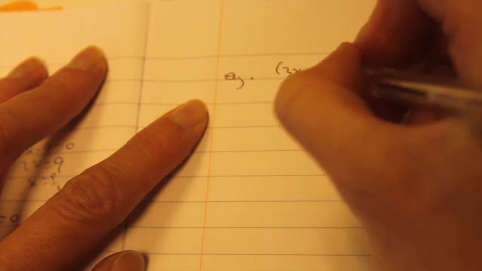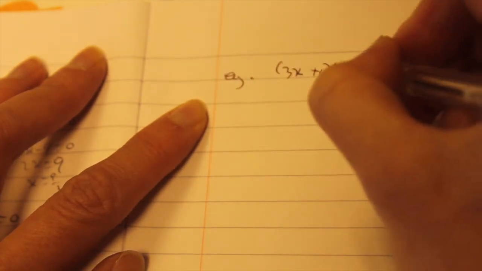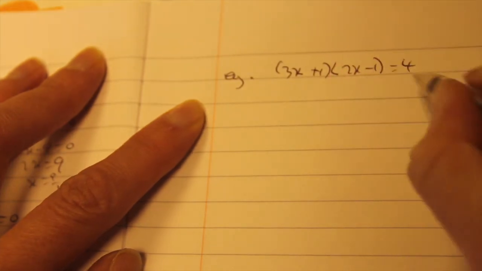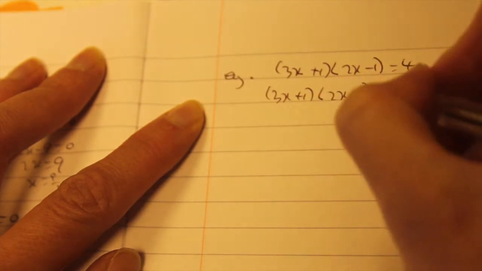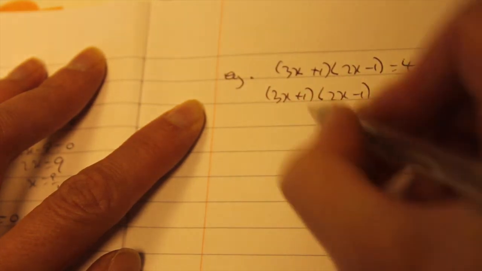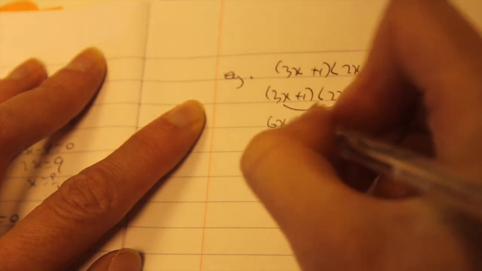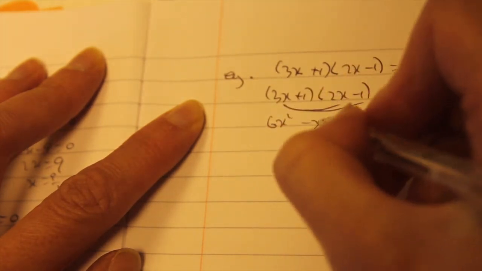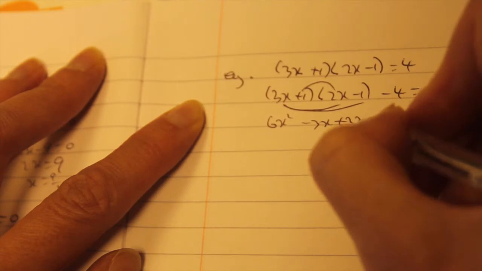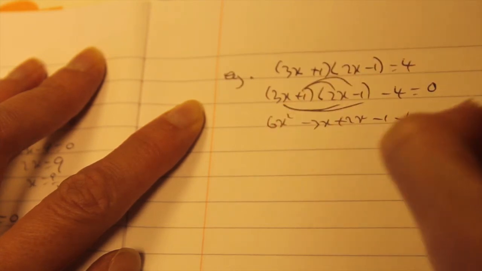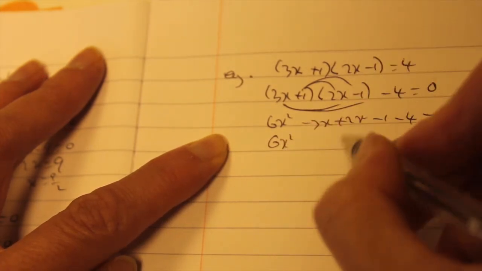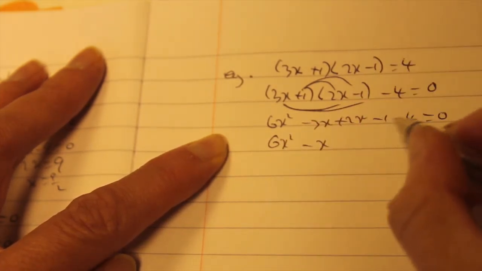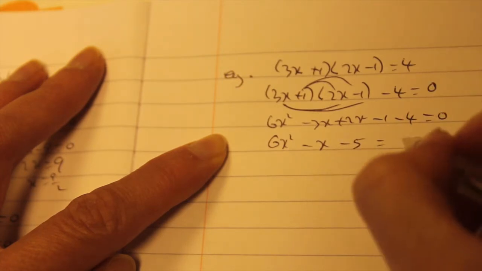And a few more. If you had 3x plus 1, 2x minus 1 equals 4. You must bring that 4 over. So it will come over to be a negative 4. You have to multiply out these brackets to get it tidied up first of all. 6x squared minus 3x plus 2x minus 1 minus 4 equals 0. Tidying that up, 6x squared minus 3x plus 2x is minus 1x. Minus 1, take away 4 is minus 5.